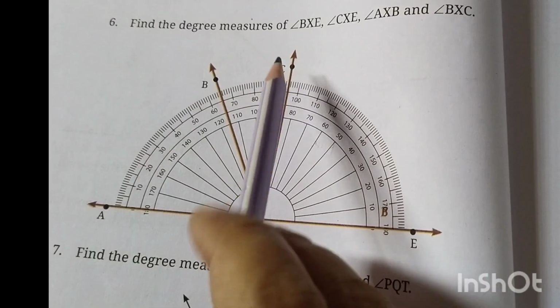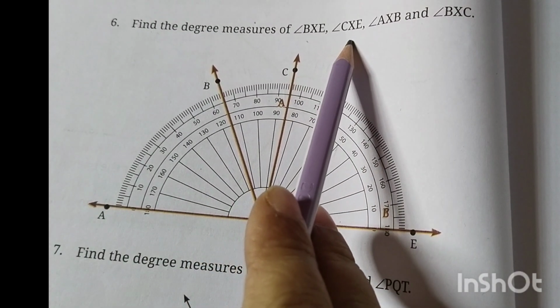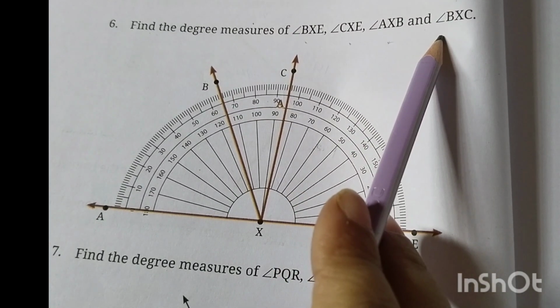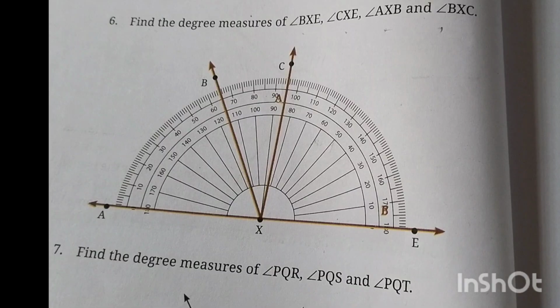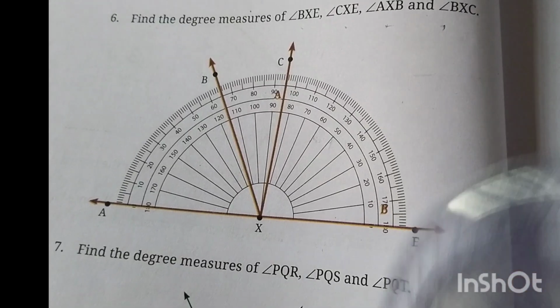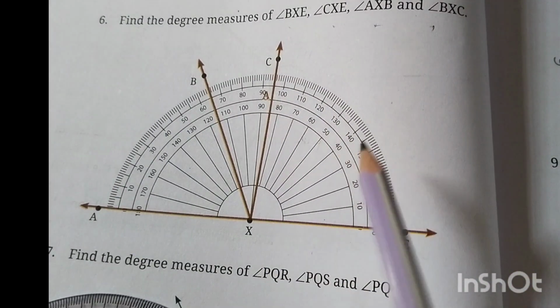Find the degree measures of angle BXE, CXE, angle AXB and angle BXC. Let me complete this one. Where is the protractor? Yes. First one is BXE.